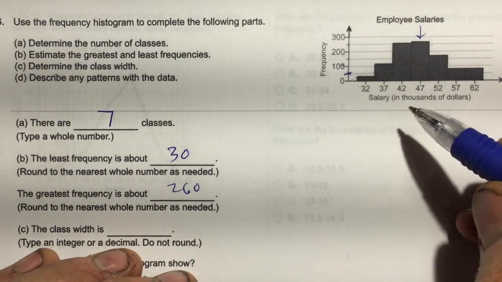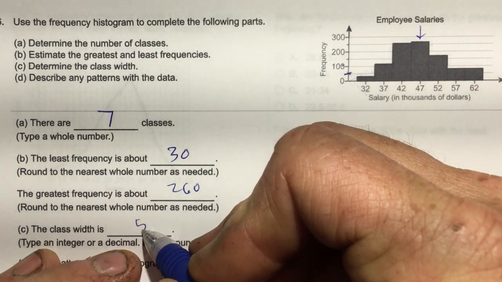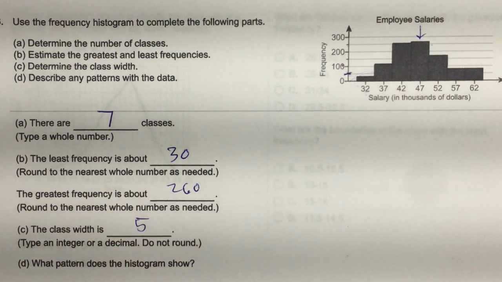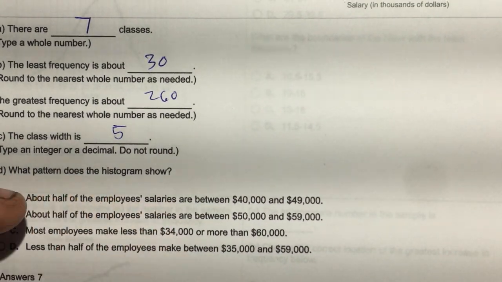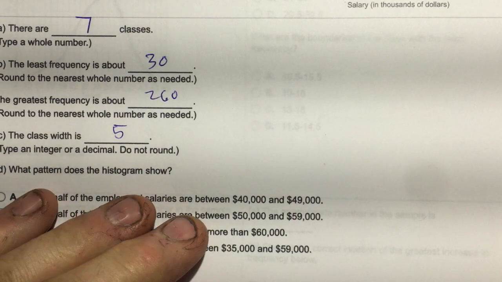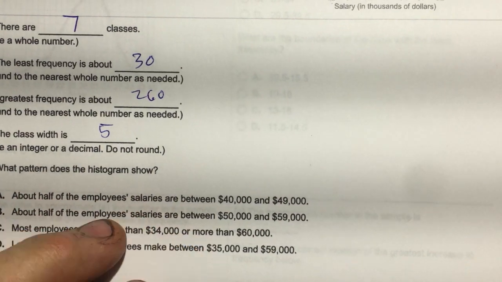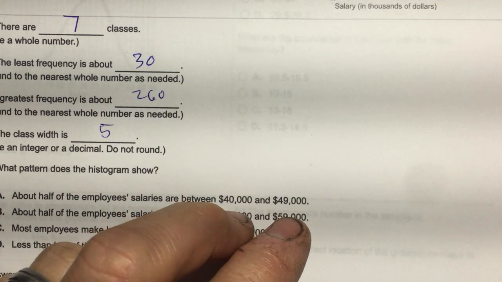The class width, well, you just take your midpoints here and subtract them. It looks like it goes up 5 every time. And then what pattern does the histogram show? All right, you got to read through these and see which one makes the most sense. So this says about half the employee salaries are between 40 and 49,000.